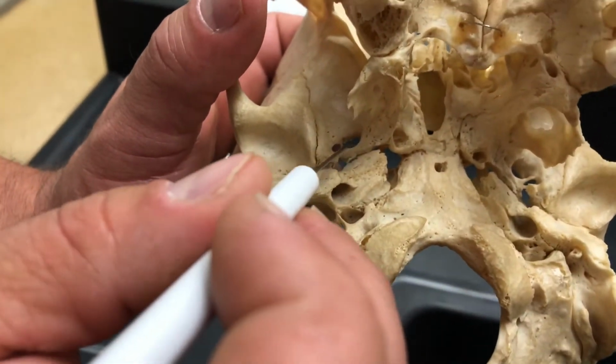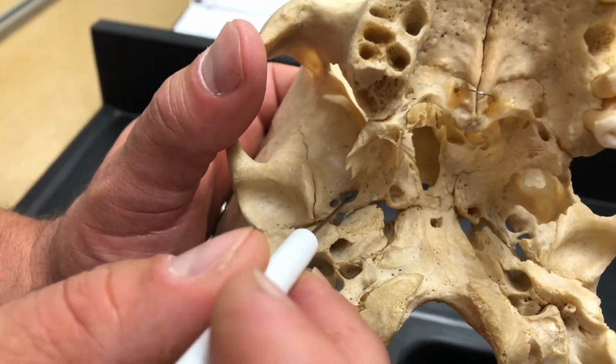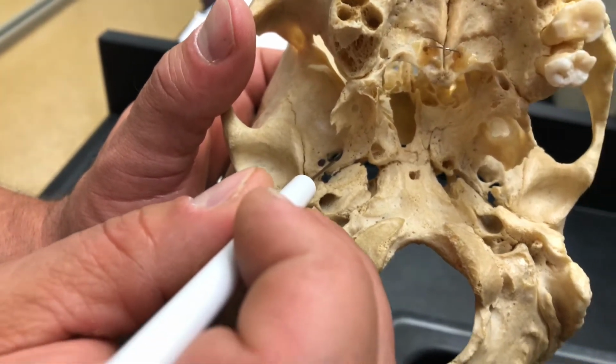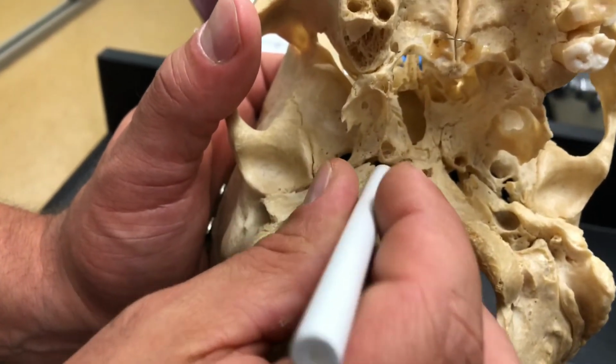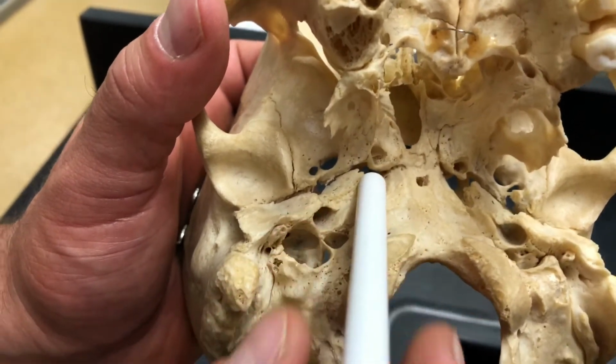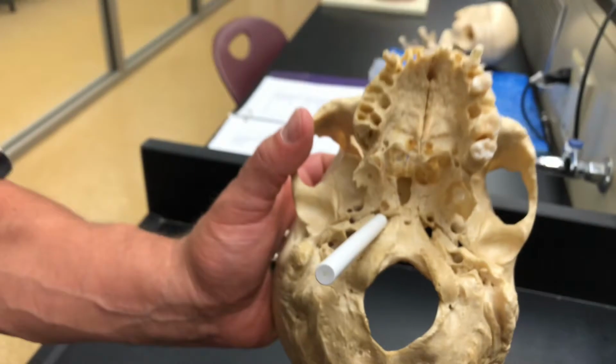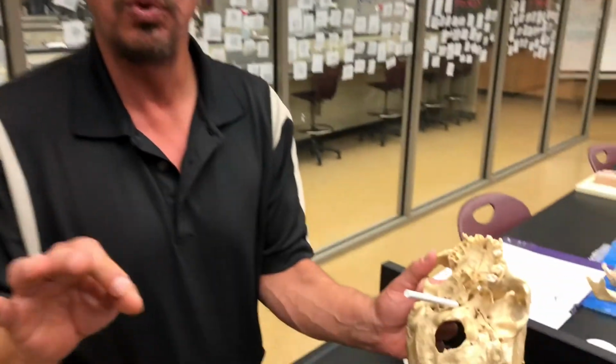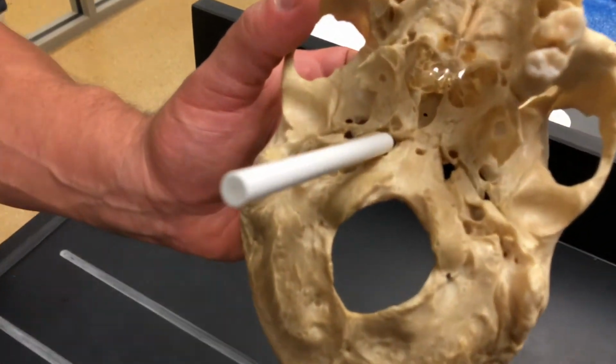Now, if we go back to foramen ovale and move medially, we fall into this large hole right there, and that large hole is foramen lacerum. The key is, folks, foramen lacerum is only found on a fully articulated skull. We will not see it on a disarticulated sphenoid bone.